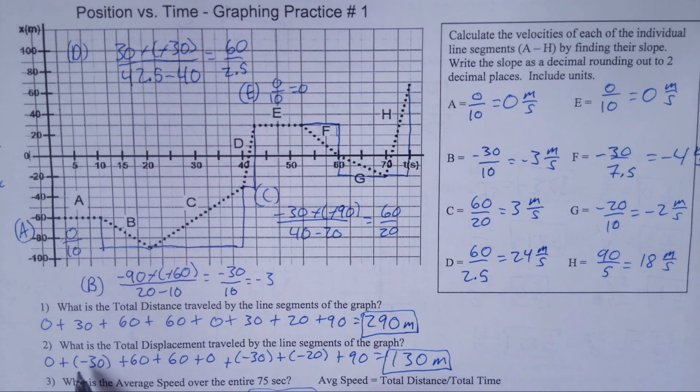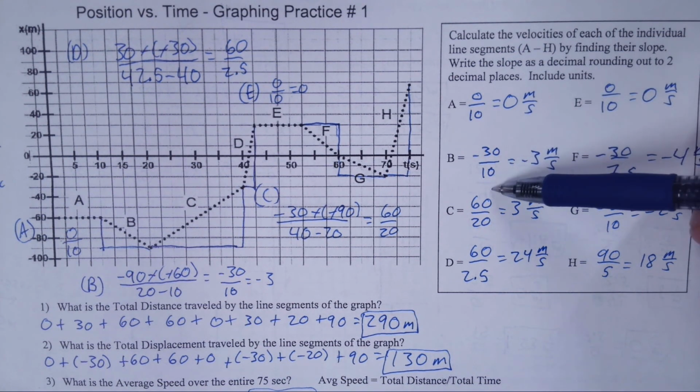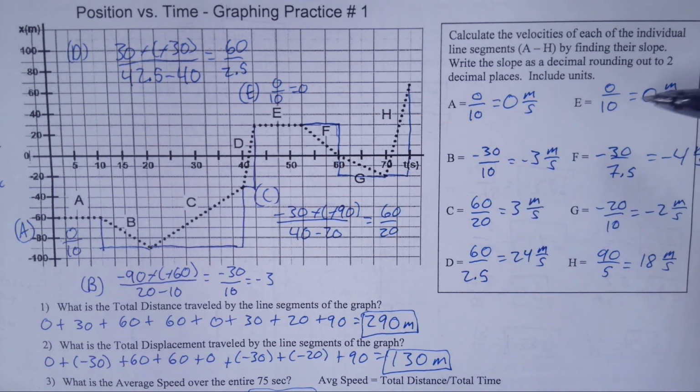So it's not like I'm ignoring the negative numbers here. I'm just ignoring the direction. So over here we have 0 plus 30 plus 60 plus 60 plus 0 plus 30 plus 20 plus 90. That's how I find my distances. I just basically ignore the direction of which way they're going, and then you add all that up.